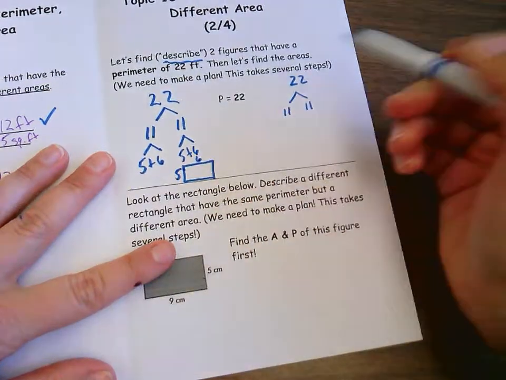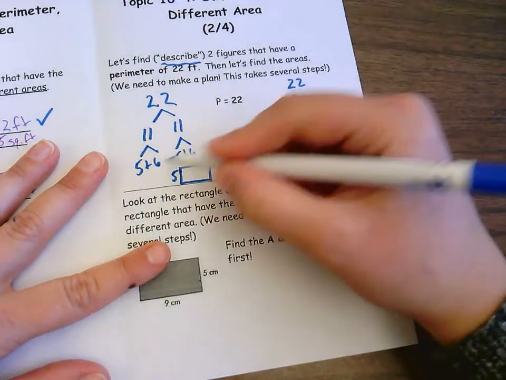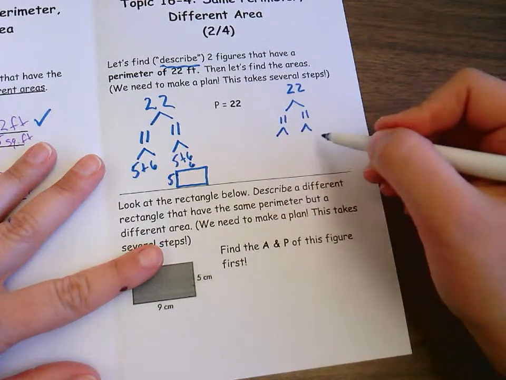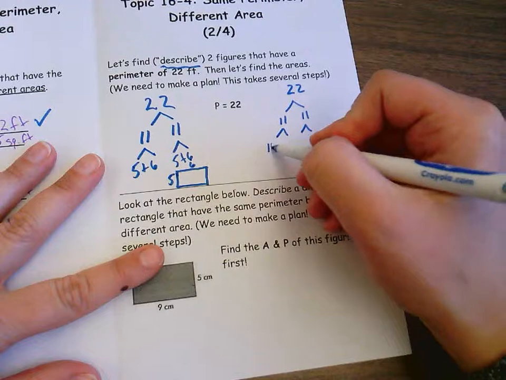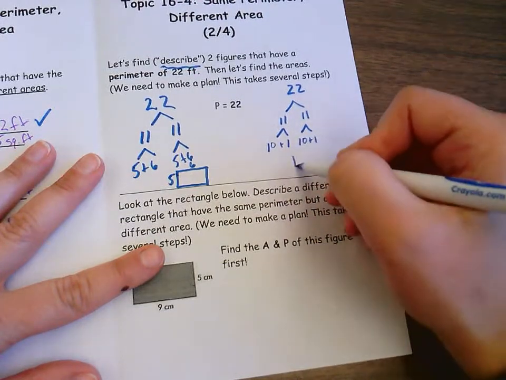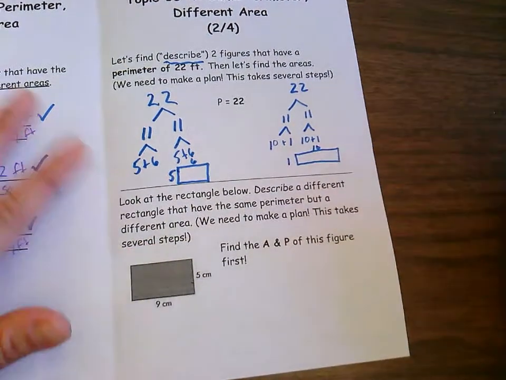5 by 6. And then over here, I need to find 2 different numbers besides a 5 and a 6 that are going to equal 11. So take a moment now to find 2 other numbers that are going to equal 11. I'm going to go with a 10 and a 1. And then I'm going to draw a tiny little sketch of that, a 10 by 1.